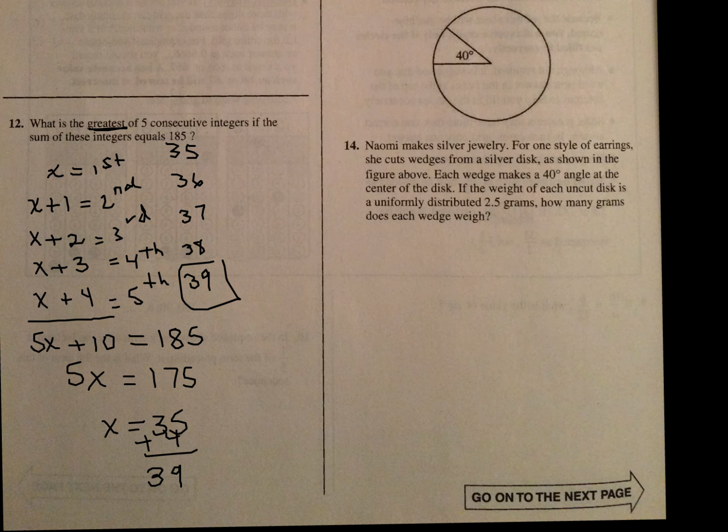Naomi makes silver jewelry. For one style of earring, she cuts wedges from a silver disc, as shown in the figure above. Each wedge makes a 40-degree angle at the center of the disc. If the weight of each uncut disc is a uniformly distributed 2.5 grams, how many grams does each wedge weigh? All right, so they're telling us the weight of this entire thing, without the wedge taken out, is 2.5. We need to figure out what fractional part the wedge is. There's 360 degrees in a circle, so the fractional part is 40 out of 360, which is 1/9. So the wedge is 1/9 of the total circle.